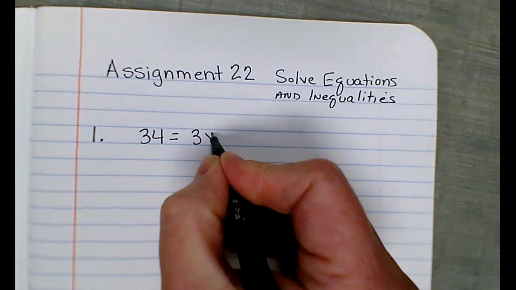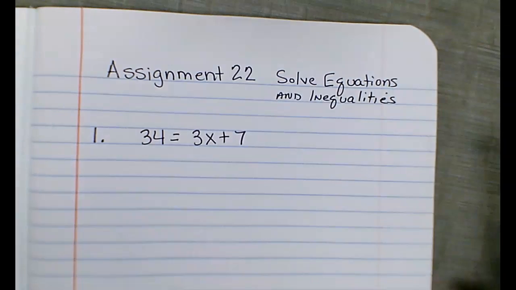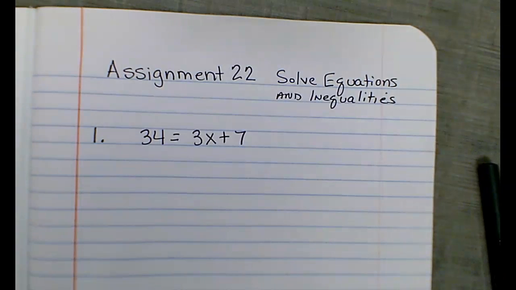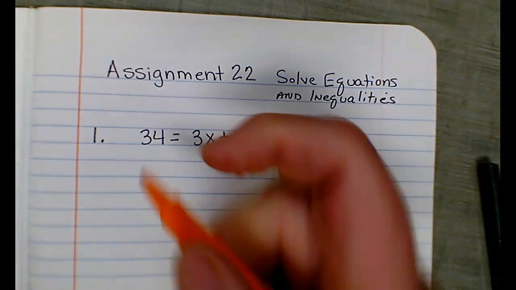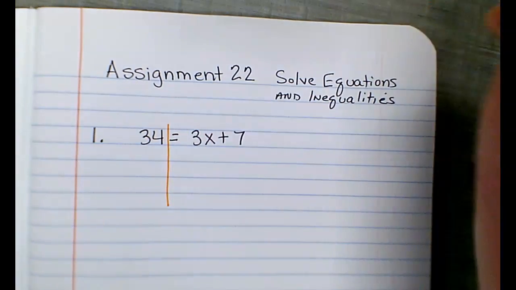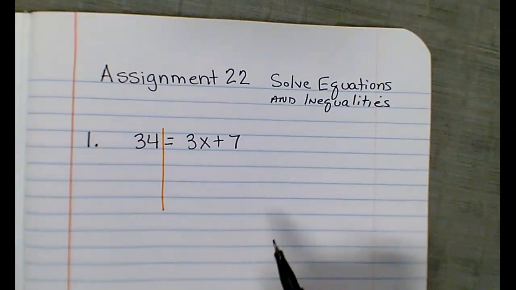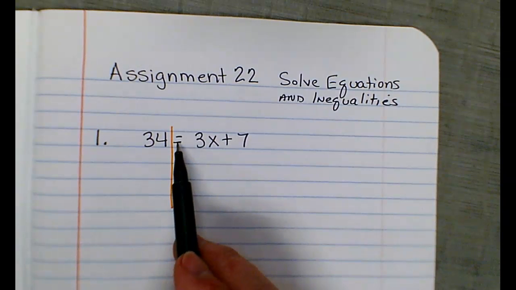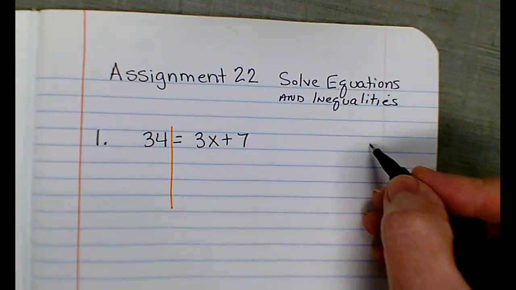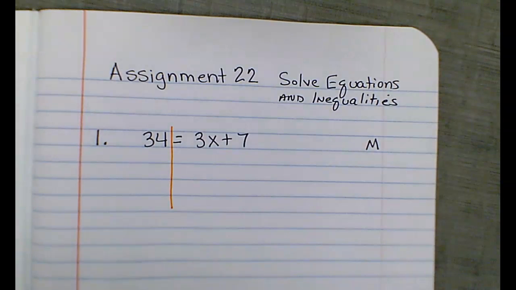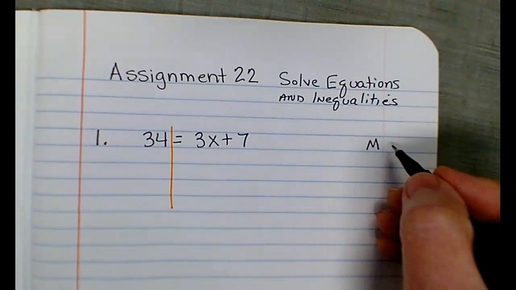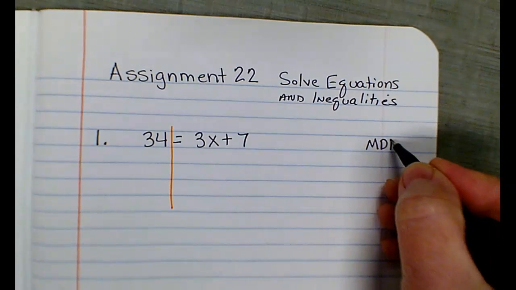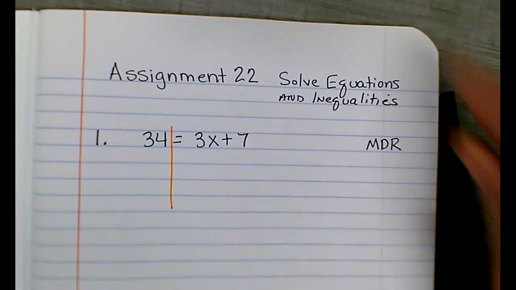34 equals 3x plus 7. This is where the equal sign is. This divides the problem into the left-hand side and the right-hand side of the equal sign. To solve this, I need to move the whole numbers together, divide by the 3, and reduce.